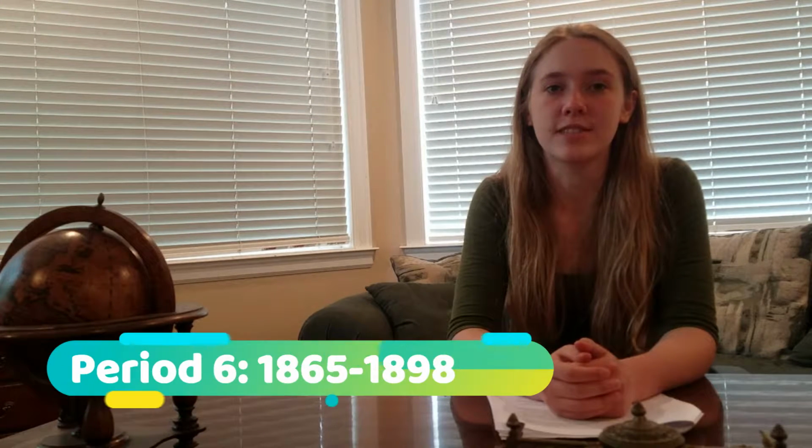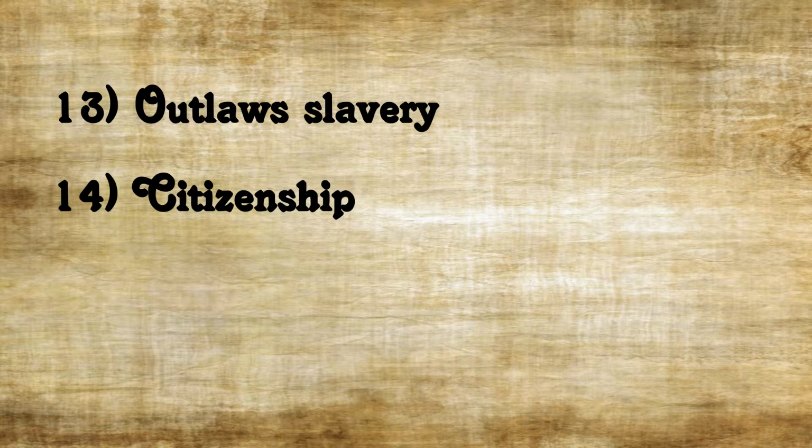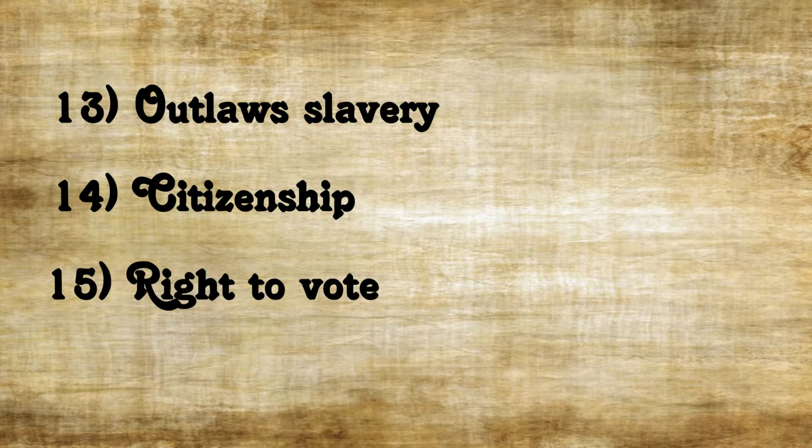After the war, three of the most significant constitutional amendments in U.S. history were passed, kicking off the era of Reconstruction. The 13th Amendment outlawed slavery in any form in all states. The 14th Amendment granted citizenship to anyone born within the United States, and the 15th Amendment granted the right to vote to African American men. Unfortunately, it would not be until 1920 with the 19th Amendment that women got the right to vote.